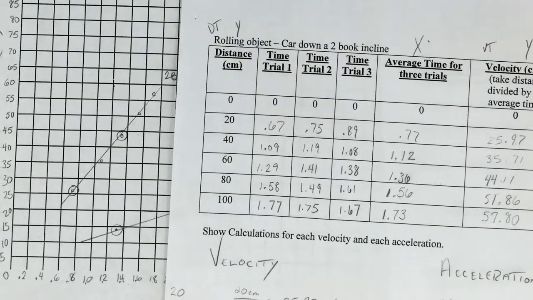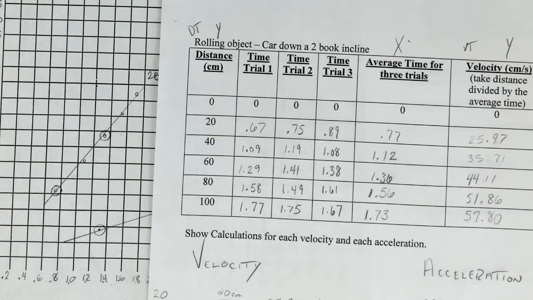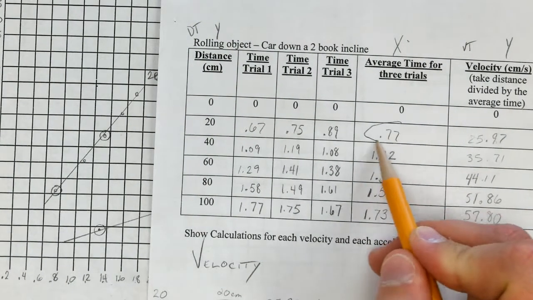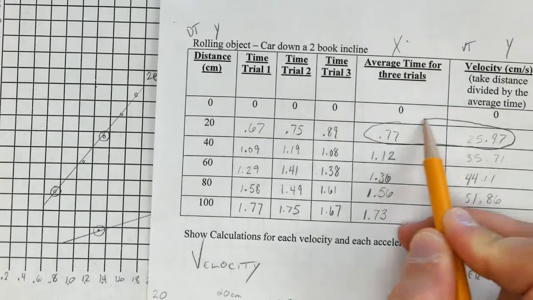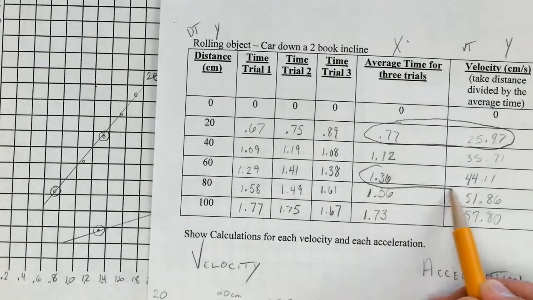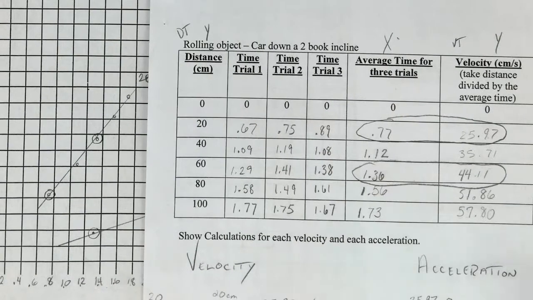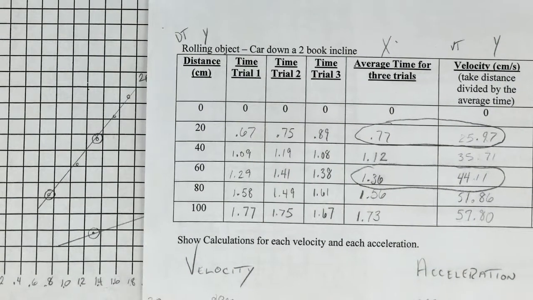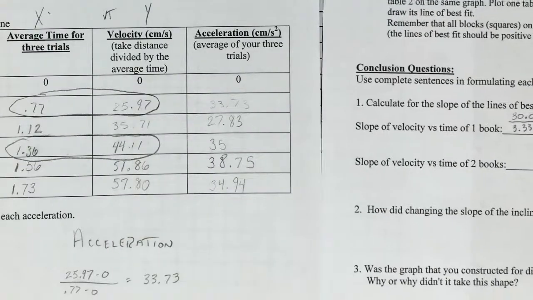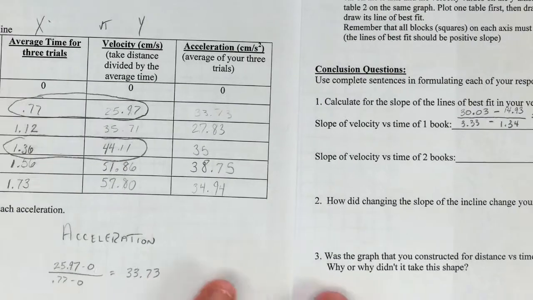Zoom out, slide this over just a tad. So 1 and 3. Those are what I'm plugging into my slope equation.